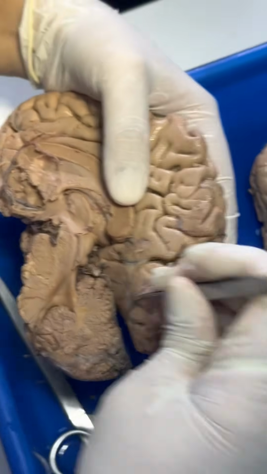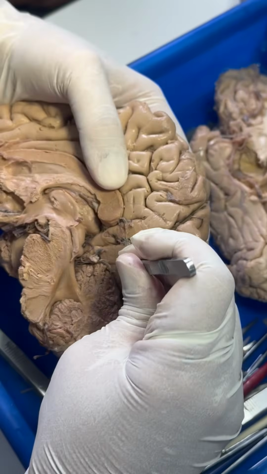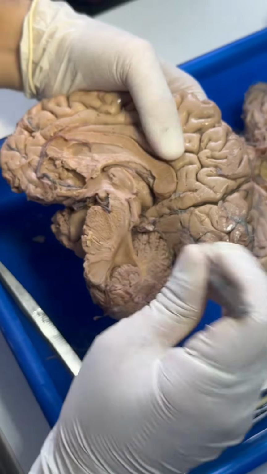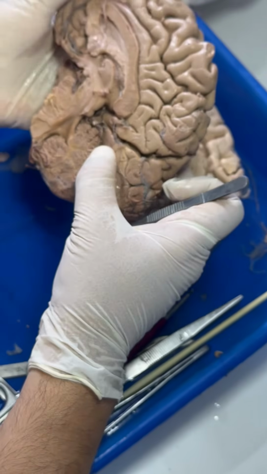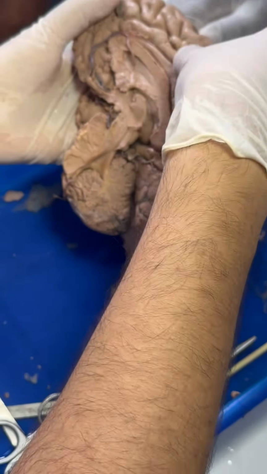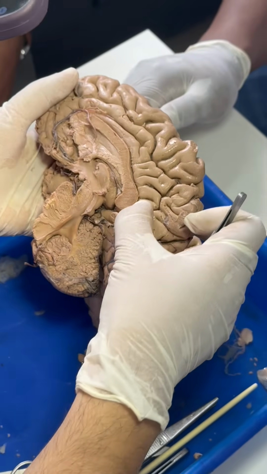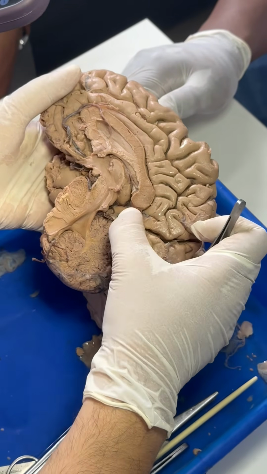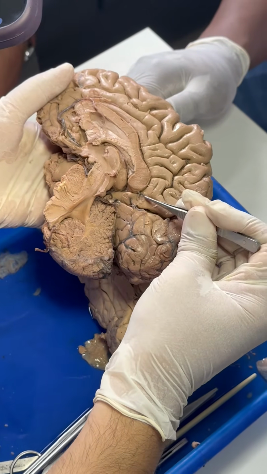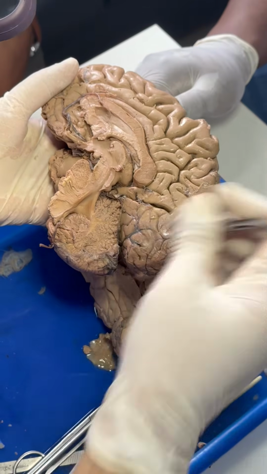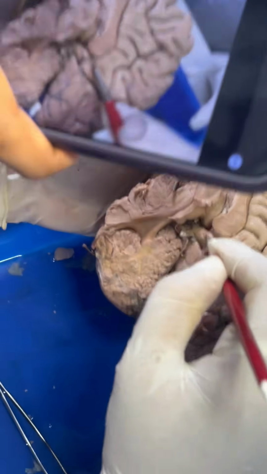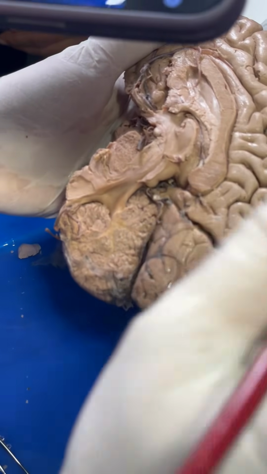I have to peel off the arachnoid matter a little. When I am peeling off the arachnoid matter a little, now here you can see, in this particular region, the cingulate sulcus is going to the back side of the splenium. This particular region where I am putting the forceps is called the isthmus, and the cingulate gyrus is continuous with the parahippocampal gyrus. That means this area which is present is the parahippocampal gyrus. This is the region of the isthmus and it is continuous with the cingulate sulcus.